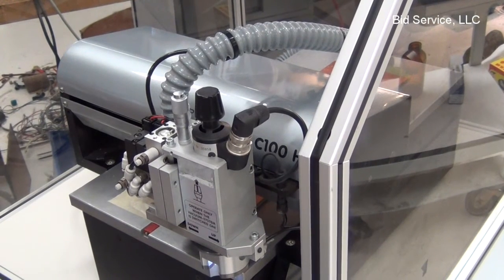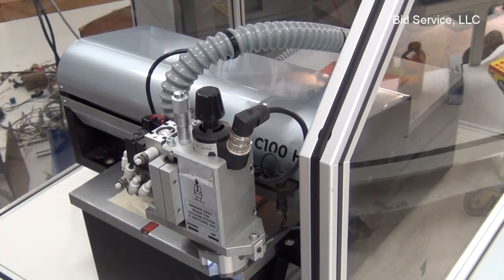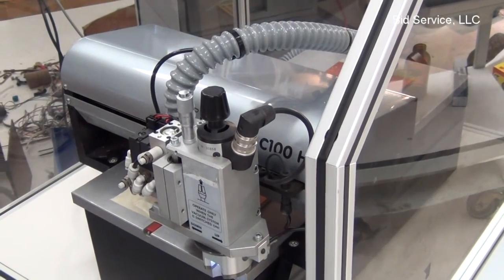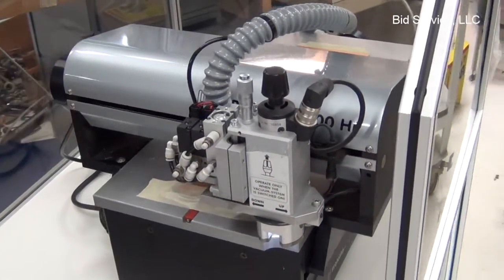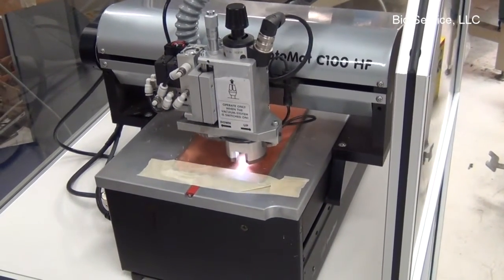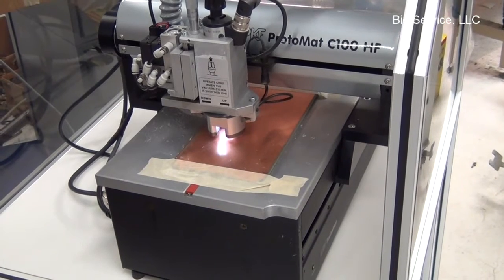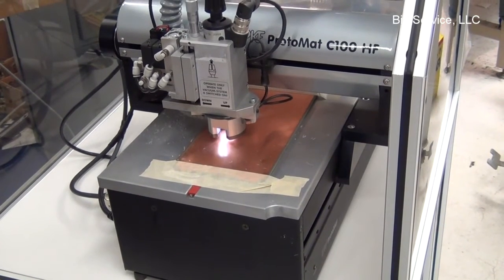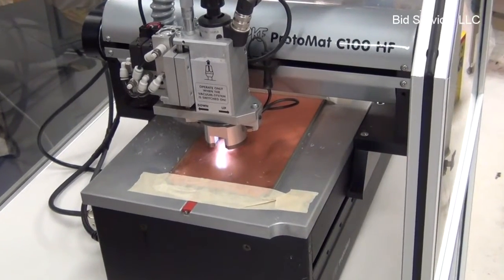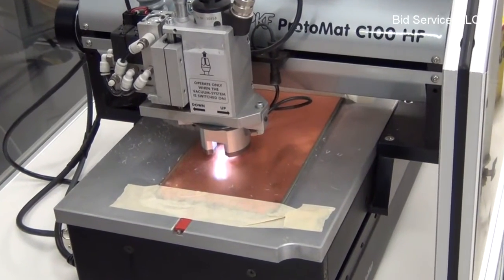So the tool's in, we're ready to go. You don't have to look over there, but I'm going to go tell it to continue. And here it turned the vacuum on, and it'll bring the drill up to speed.